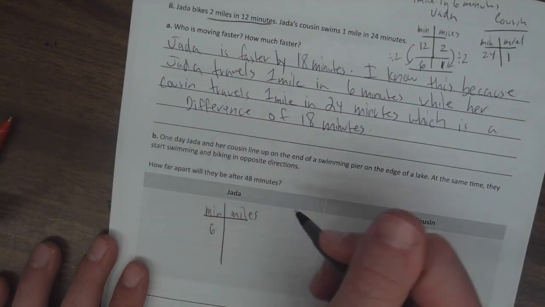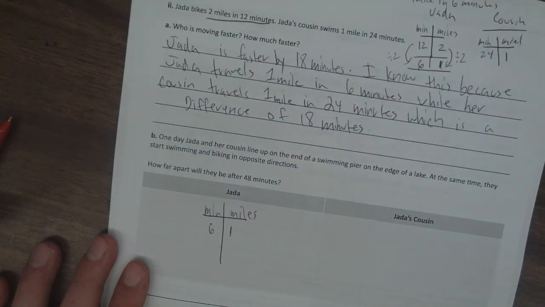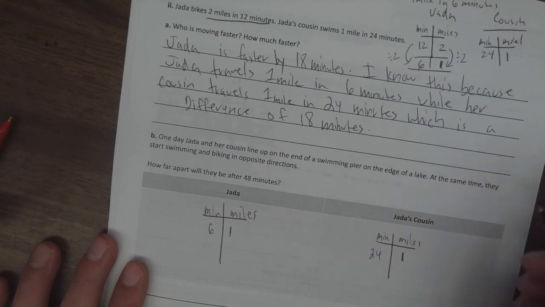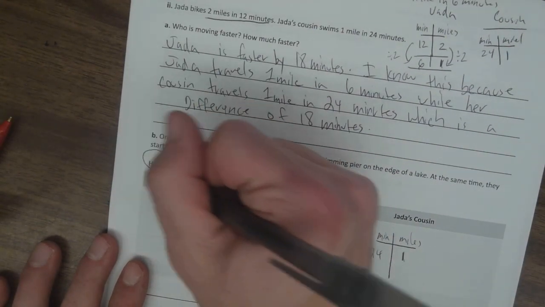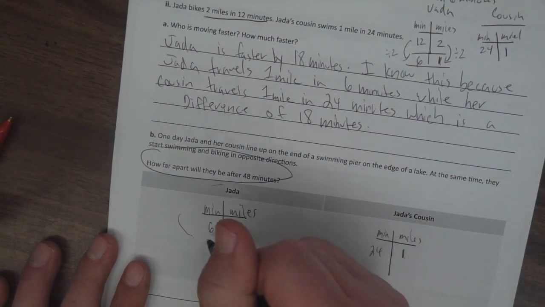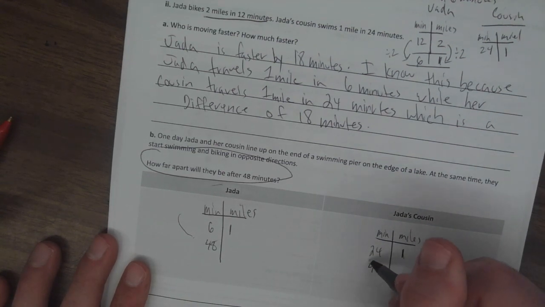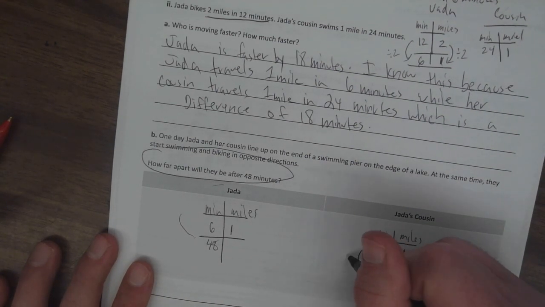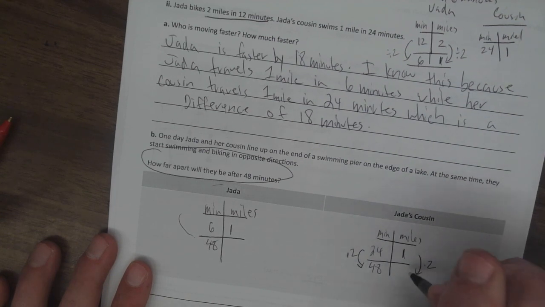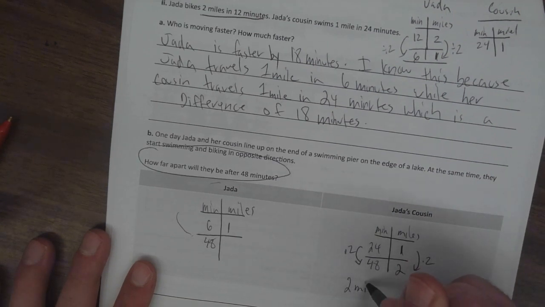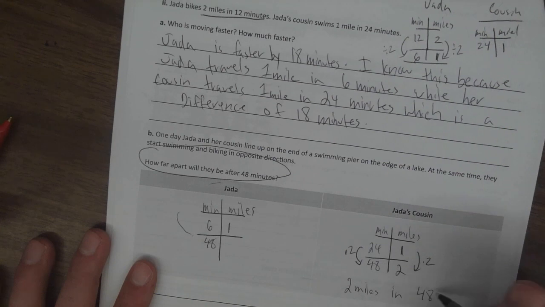So here we're measuring minutes to miles. And so in 6 minutes, Jada goes 1 mile. We just got that from up here. And then finally, the cousin goes 24 minutes in for 1 mile. And so what we want to figure out is how far apart would they be after 48 minutes? Well, I want to line the 48 minutes under our minute section, and then I can use equivalent ratios to solve this problem. For instance, I know 24 times 2 is 48, and 1 times 2 gives us 2. And so this means that Jada's cousin goes 2 miles in 48 minutes.